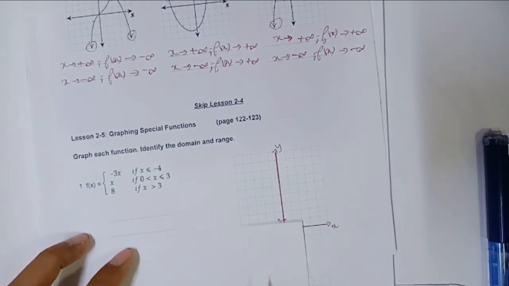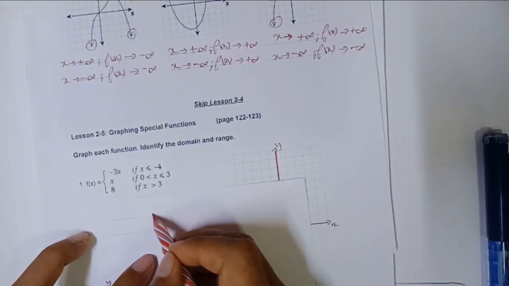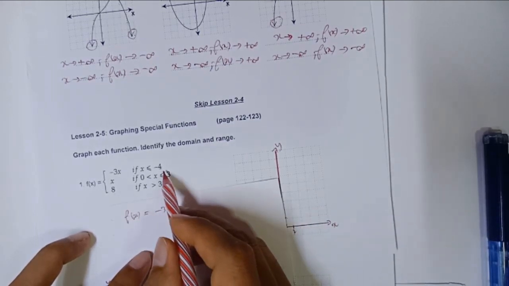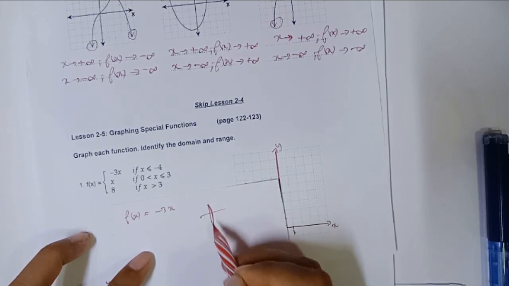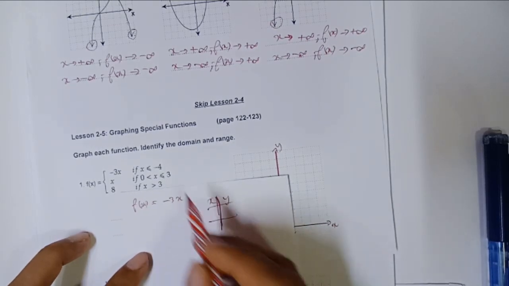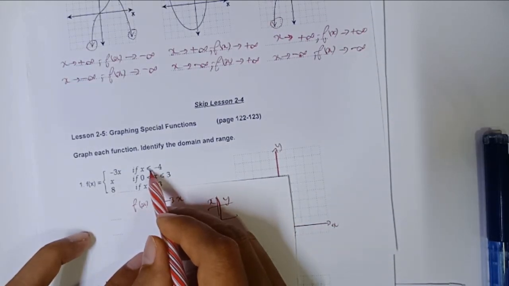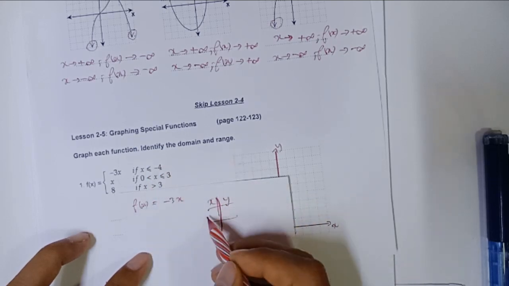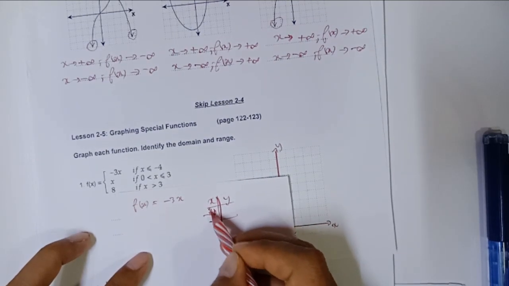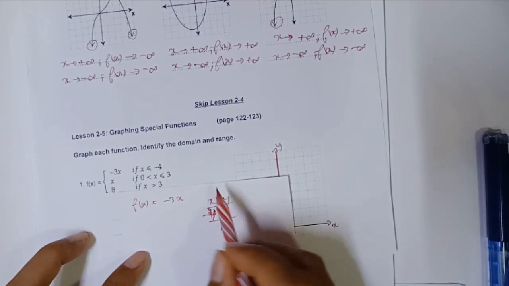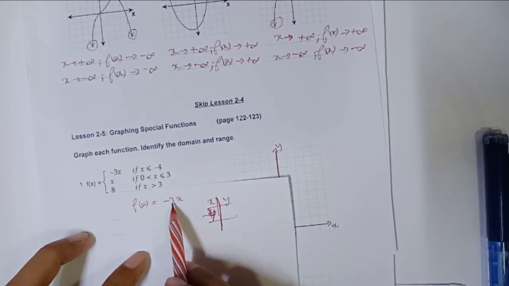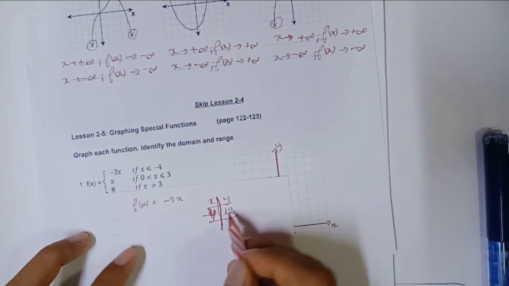Now let's begin from here. The first graph is f of x equal to negative 3x given the domain like this. Let's begin with x and y. Your domain is x smaller than or equal to negative 4, so your borderline is negative 4. When x is negative 4, this is going to be negative 4 times negative 3, which is 12.